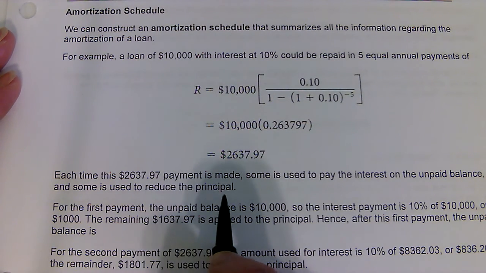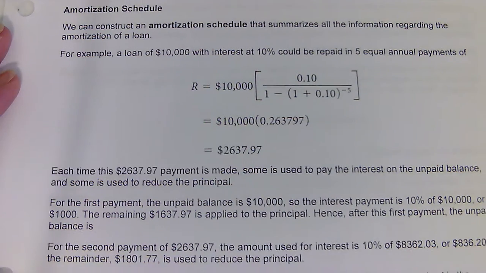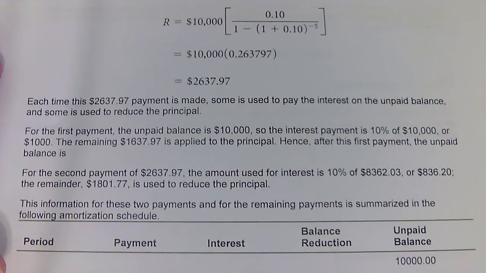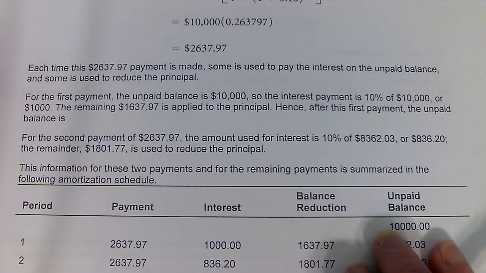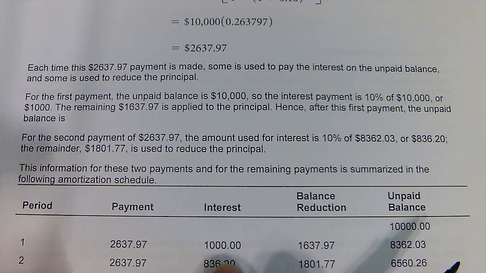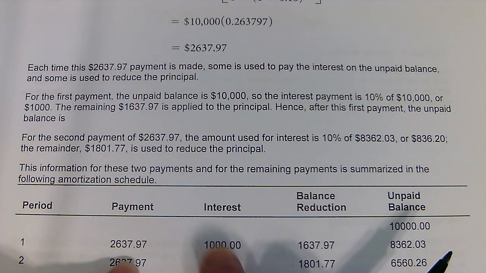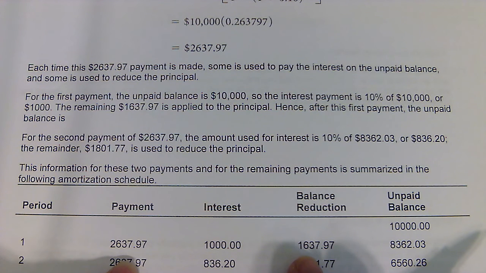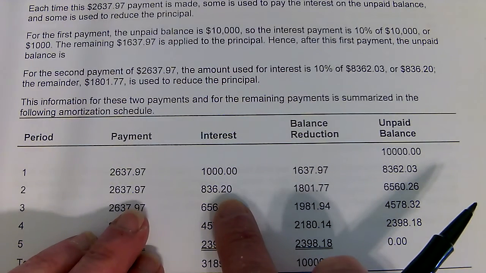$2,637.97. Each time this payment is made, some is used to pay the interest on the unpaid balance, and some is used to reduce the principal. For the first payment, the unpaid balance is $10,000, right? So the interest payment is 10% of $10,000, or $1,000. So when you pay your payment, $1,000 of that is going to interest, and $1,637 is going to your principal. It's going to reduce that principal. So the new principal, the new balance, is $8,362. They take 10% of that, and that's your interest on the next payment.